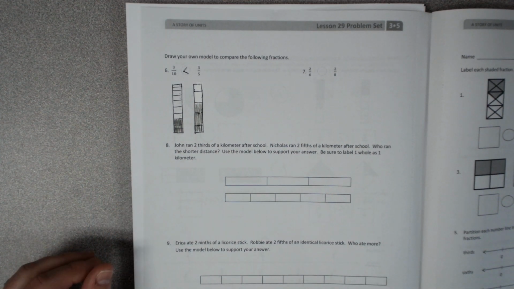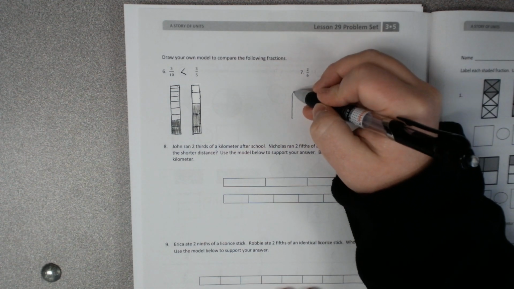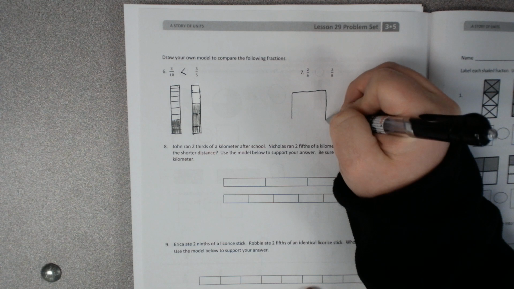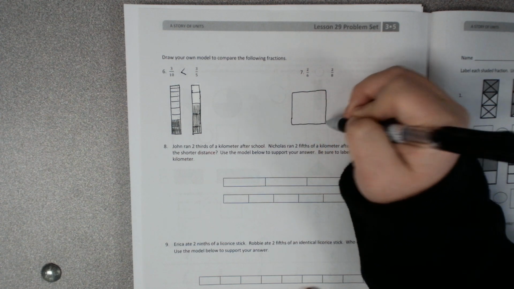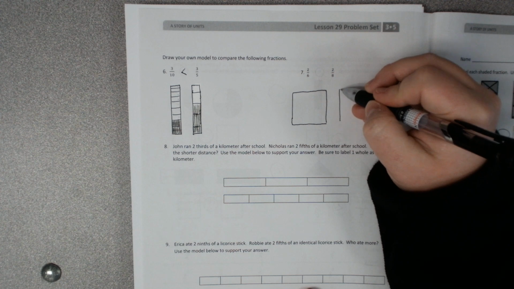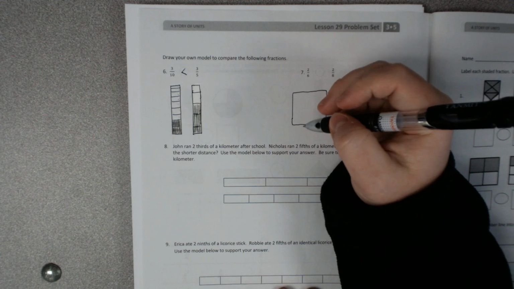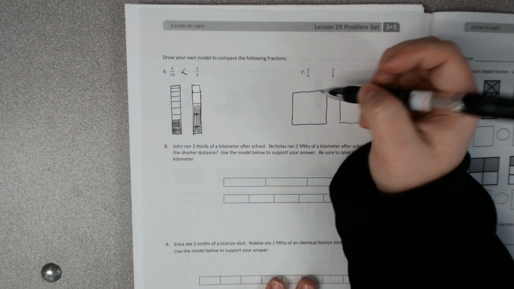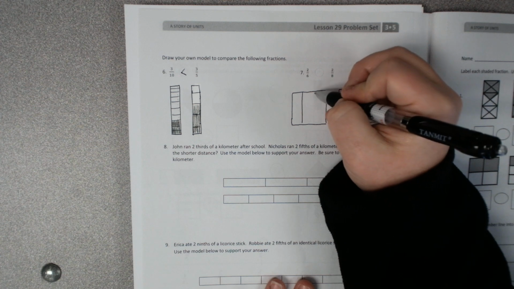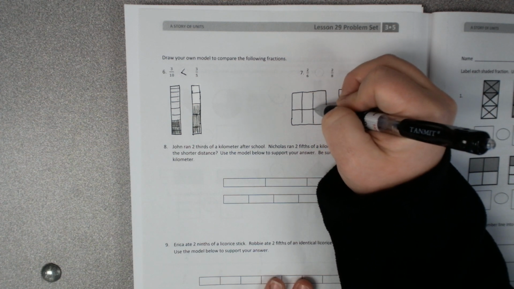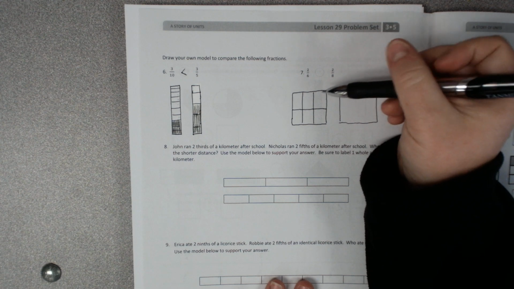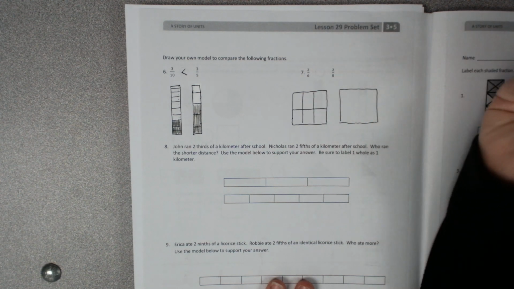How about 2/6 and 2/8? So here I'm going to use just like a square sort of thing. I think I'm going to do, let's see, a 2 by 3, which gives me 6 equal pieces: 1, 2, 3, 4, 5, 6.